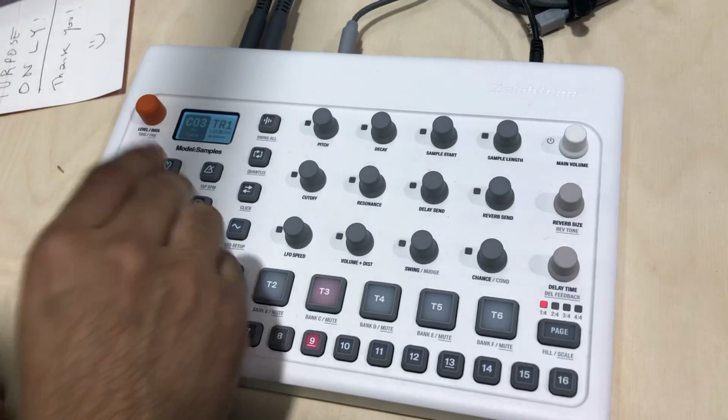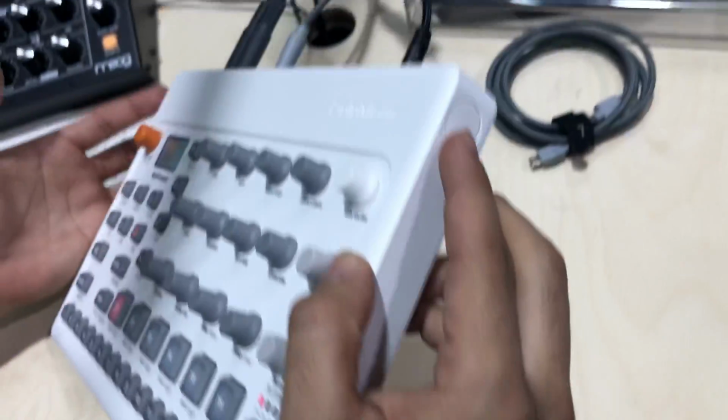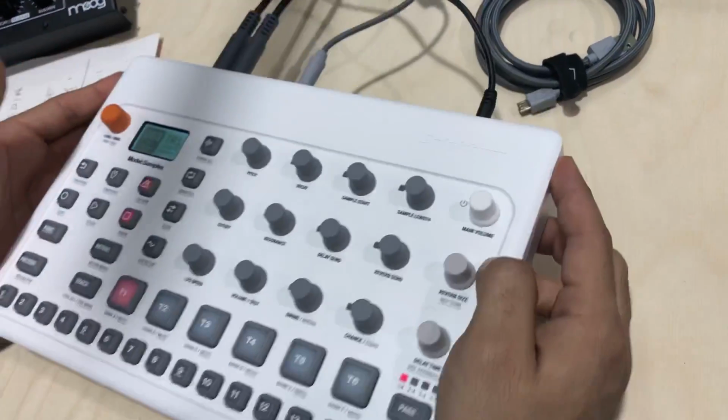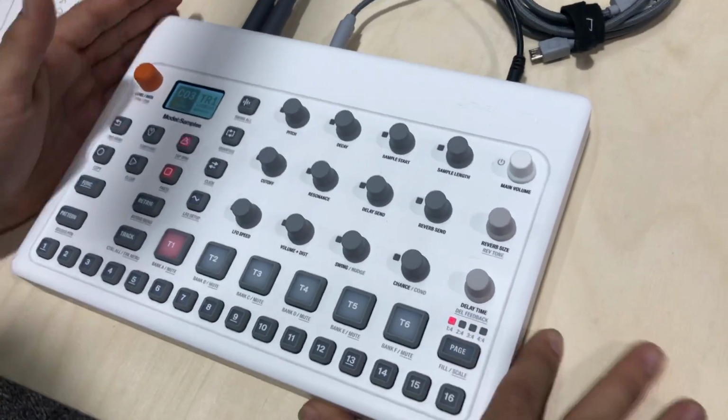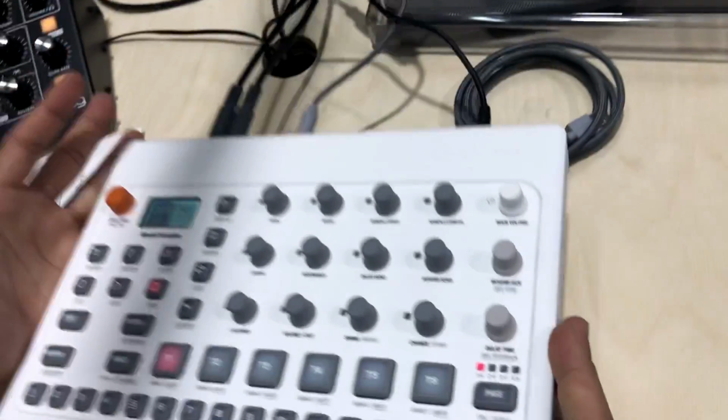And then one thing to also mention, we are going to be having a battery handle for this soon, so you can take it around battery powered. You can take it on the road or in an airplane or whatever. Exactly. And it's extremely light, 1.8 kilograms.